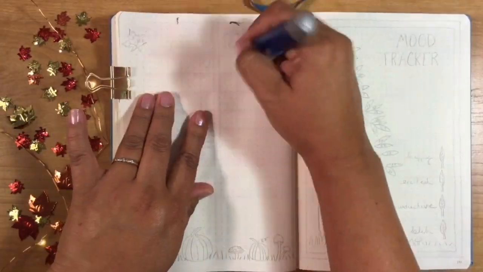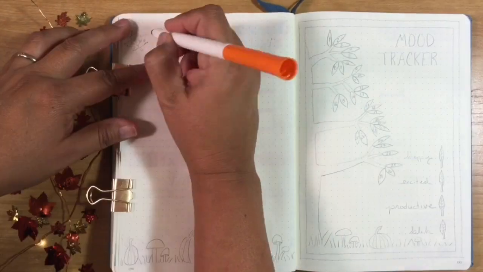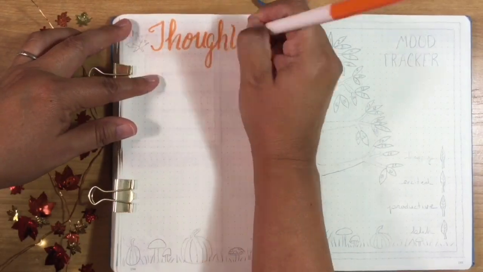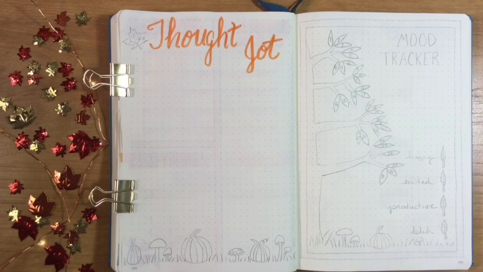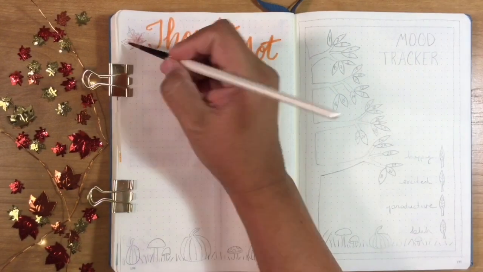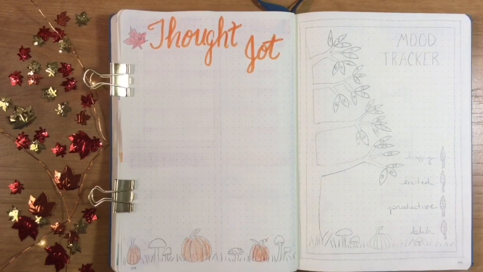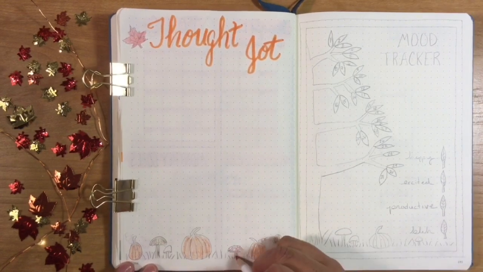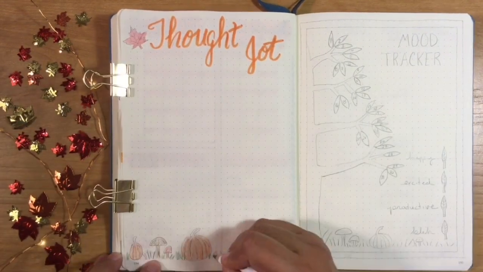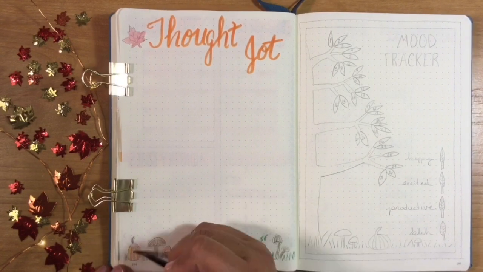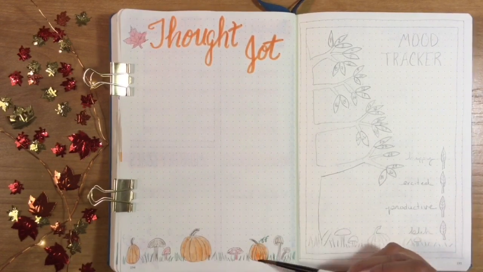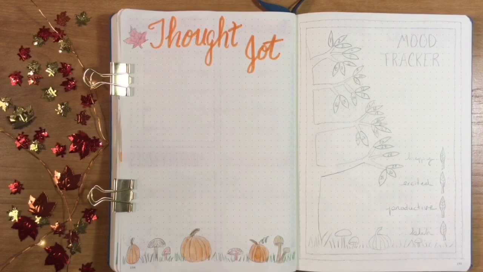And now I'm putting in a thought jot page, which for me functions as something like a brain dump, where you put all your ideas, any lists you have, anything basically that doesn't fall in the other sections. And once again, I'm doing a fall theme design, and I love how it looks here at the bottom of the page. I just want to go jump in that picture and just go explore those pumpkins and those mushrooms.